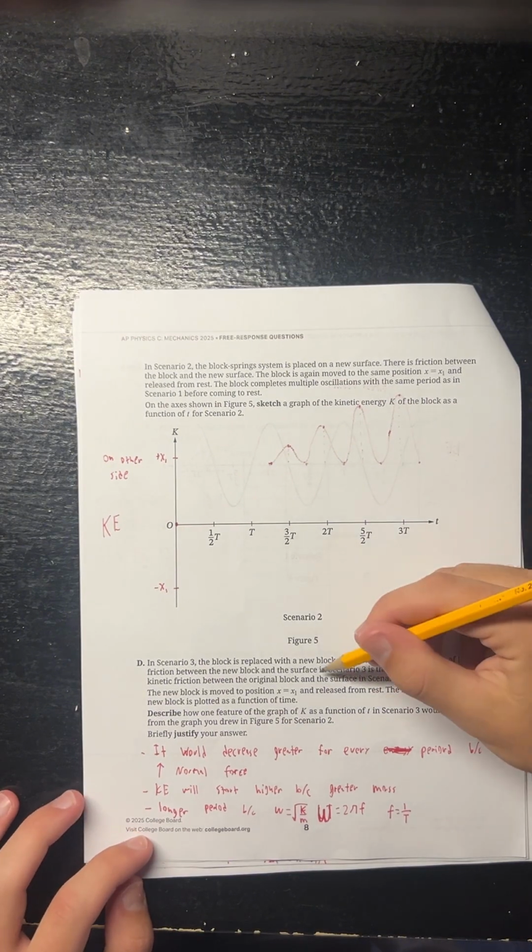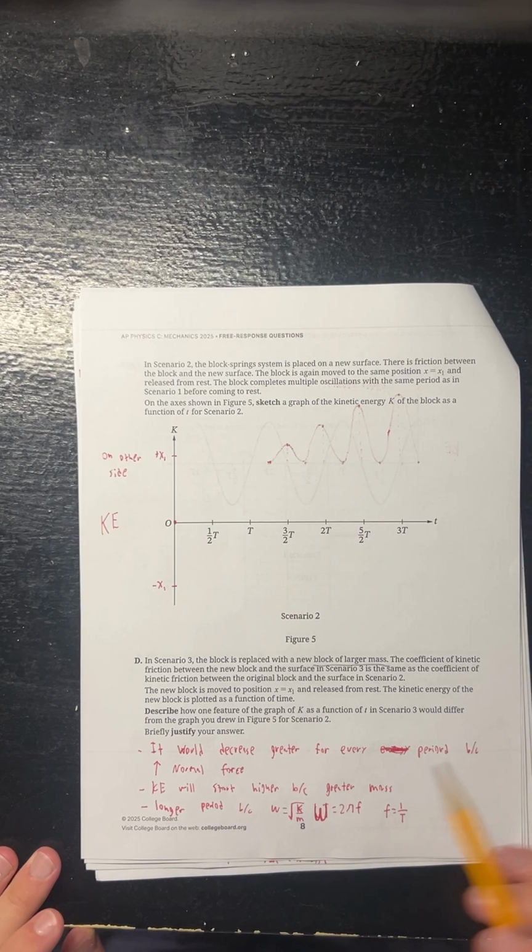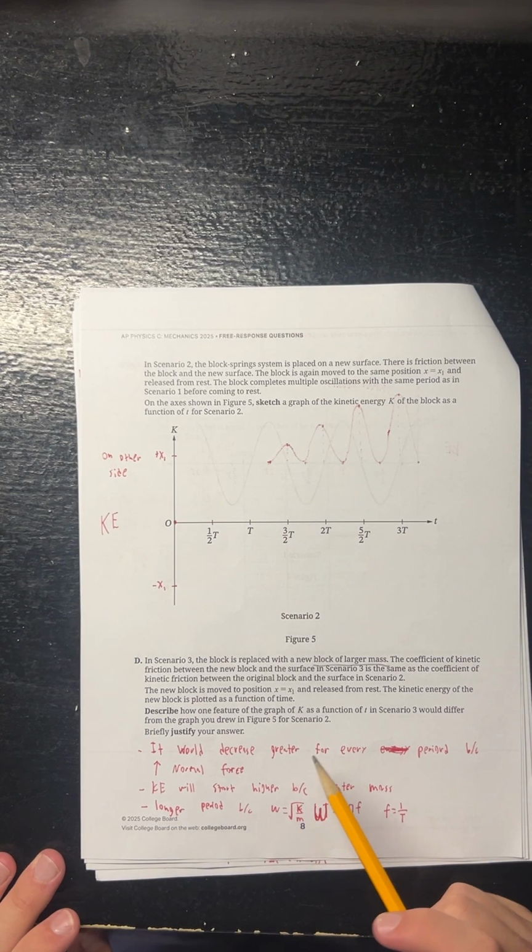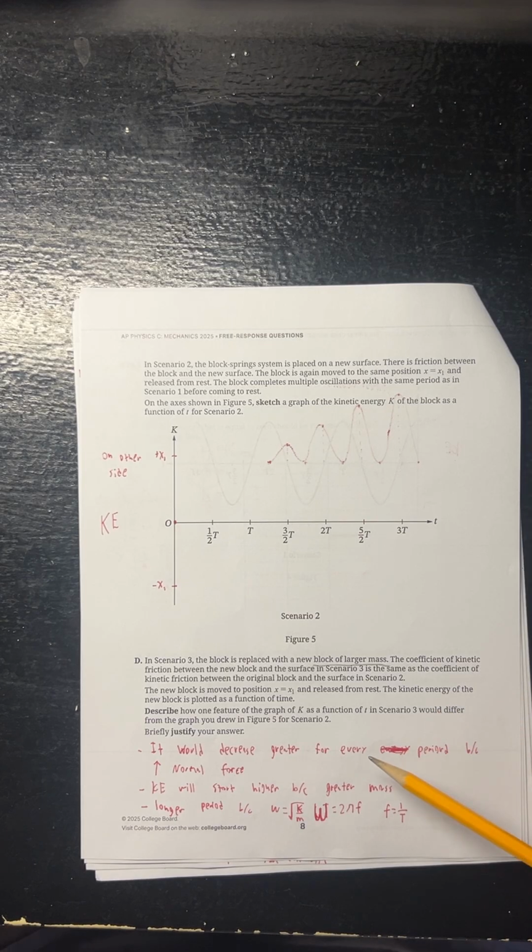So in the next question, D, it is pretty much replaced, the same system is replaced with a new block of larger mass. So it has a greater m, and it's asking, describe how one feature of the graph, the one we just kind of drew, as a function of t, in scenario 3, would differ from the graph we just drew.